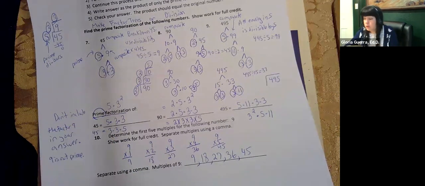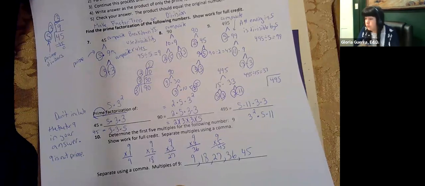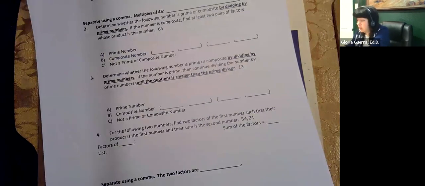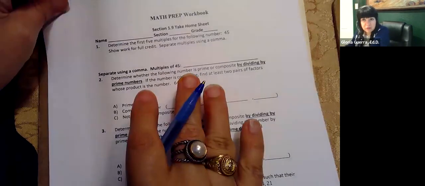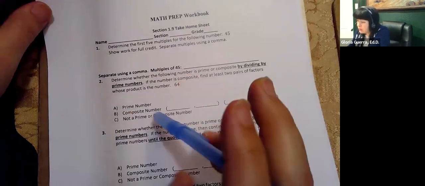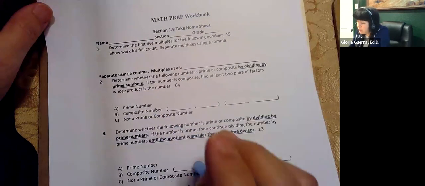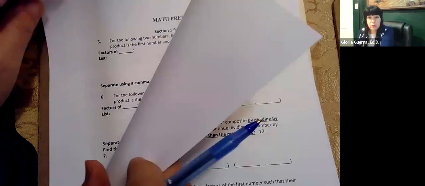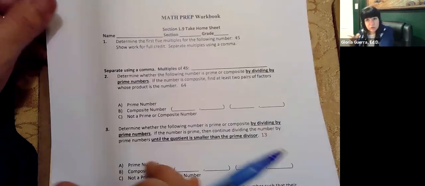I hope that was helpful. Remember, in your workbook you do have a take-home sheet for extra practice, and you can check your work in the back because the answers are in the back. And of course, do the work on the computer. Remember when you're doing your work to practice showing your work.